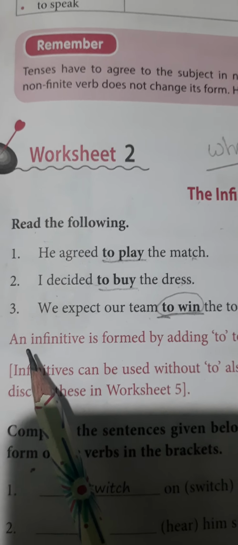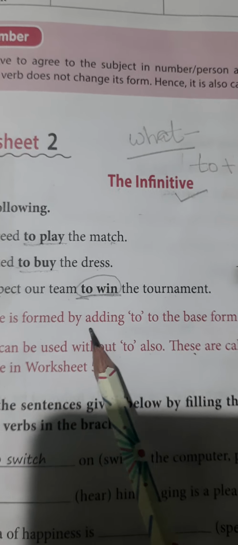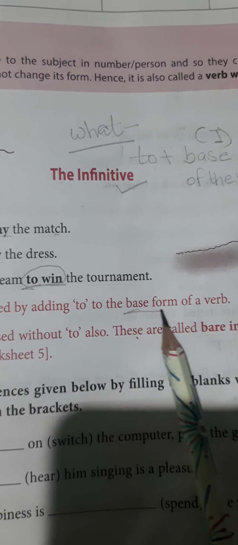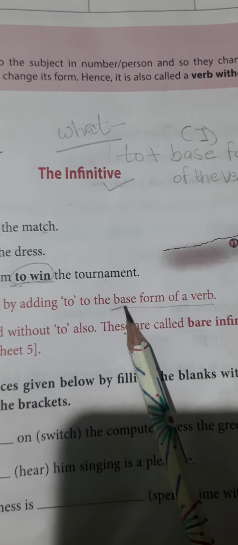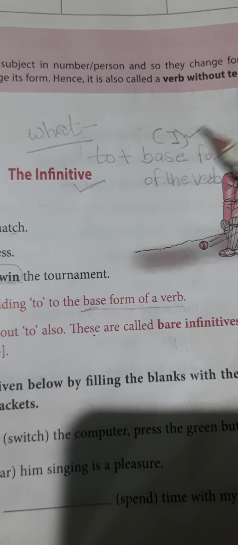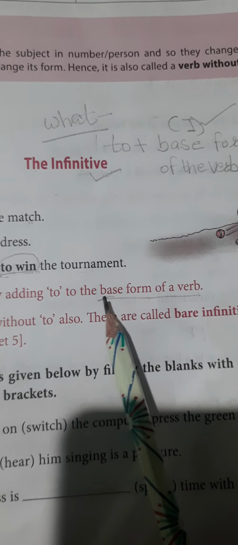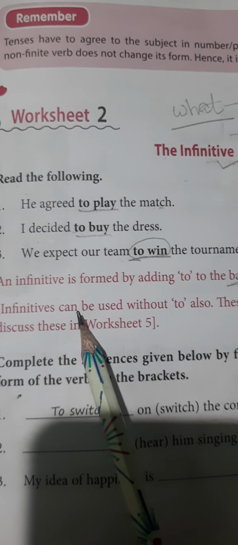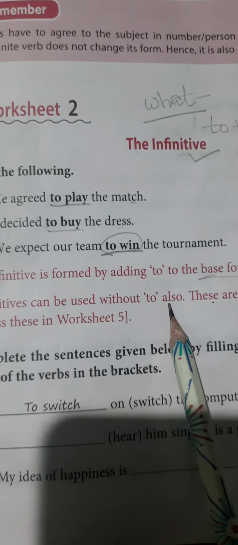As we see, an infinitive is formed by adding to to the base form of the verb. As I have already told you, base form of the verb is the first form of the verb. To plus first form of the verb is an infinitive. Here we have additional information. Infinitives can be used without to also.